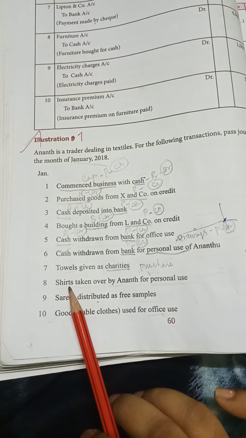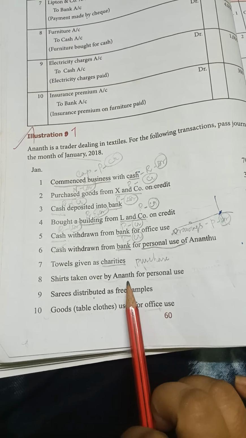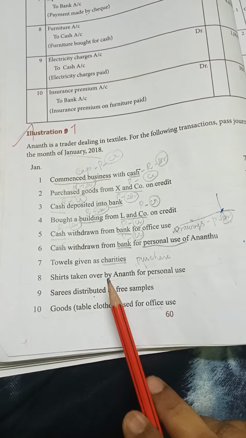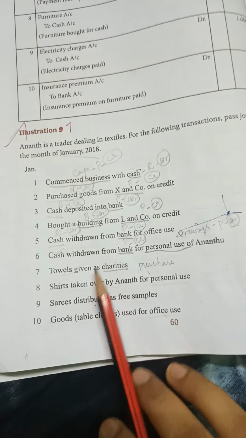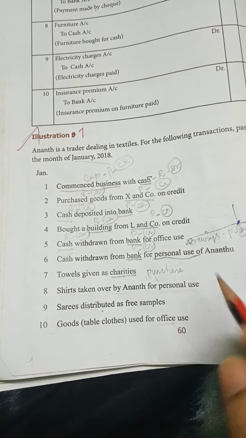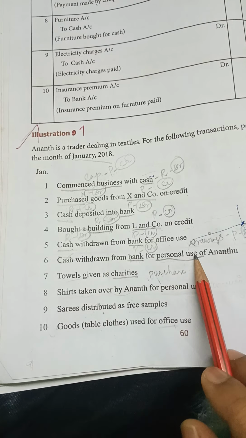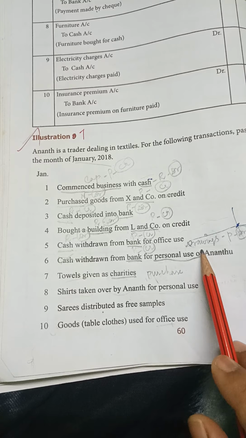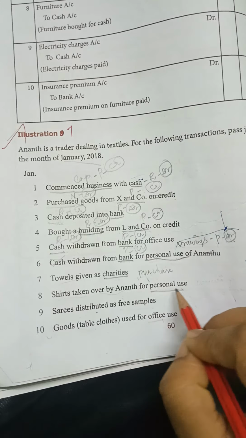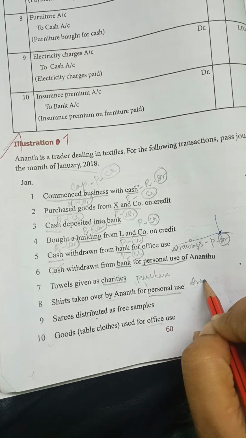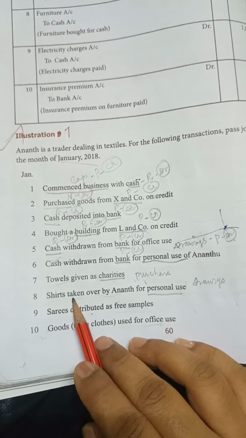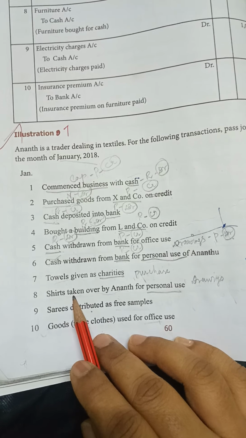The next one is shirts taken over by Anant for personal use. Anant is the owner of the business, but what he is doing is he is taking some of the shirts for his personal use from the business. So when he withdraws for personal use, what did we say? We say it is drawings. The same thing applies here also. Here also it is personal use, so you will take up drawings as the account, and it is not going to be sold out, it is to be taken for his own purpose.